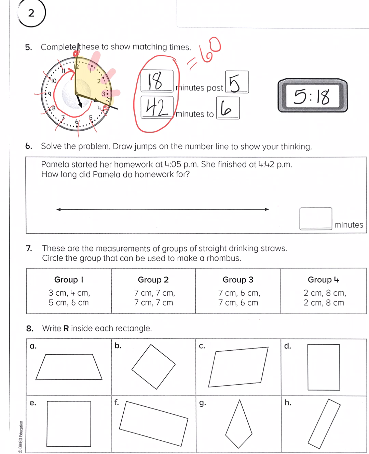In number 6, we're talking about elapsed time. So the directions say solve the problem and draw jumps in a number line to show your thinking. Pamela started her homework at 4:05 p.m. She finished at 4:42 p.m. How long did Pamela do homework for? Now, even though this is a time word problem, we can still use cubes to make sure that we're getting all the information we need and we don't miss anything.